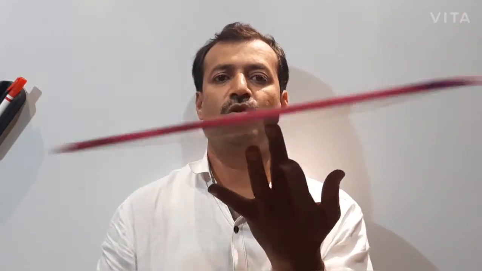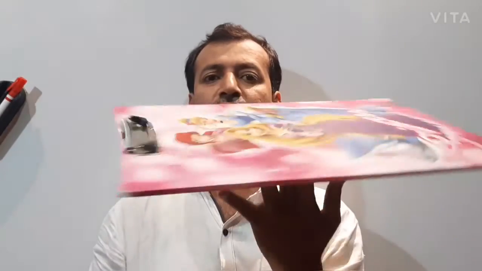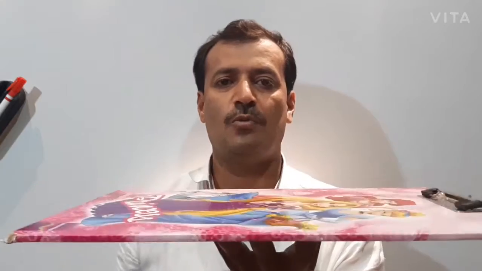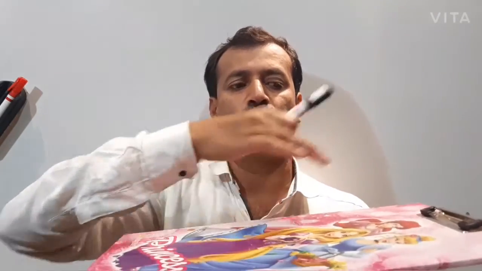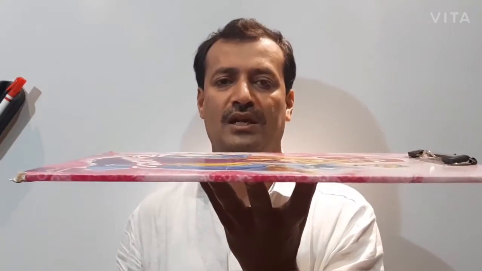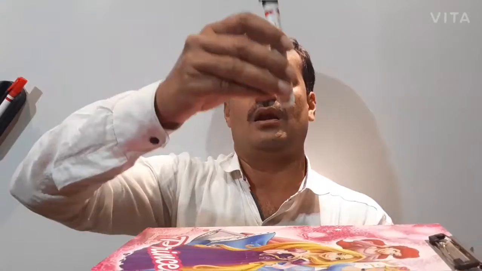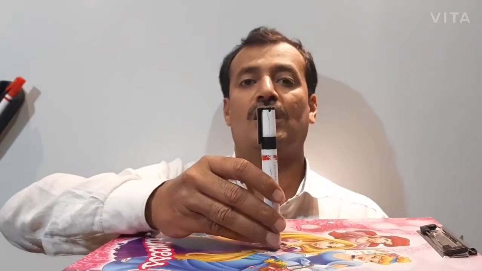listen to it carefully. The moment of inertia of a plane lamina, if it is rotating about an axis perpendicular to its plane, means this, is equal to the sum of its moments of inertia about two mutually perpendicular axes in the plane of the lamina intersecting at a point where the perpendicular cuts the lamina.